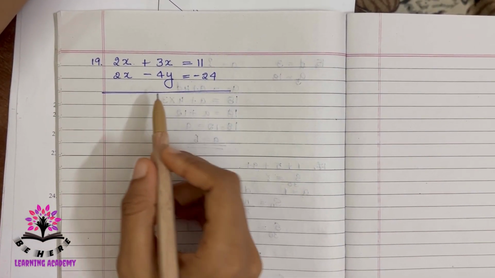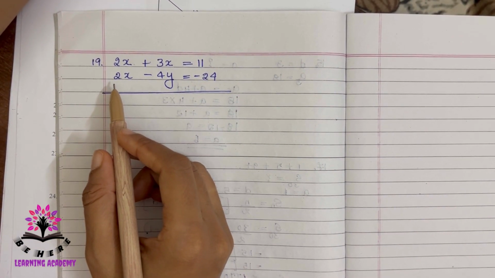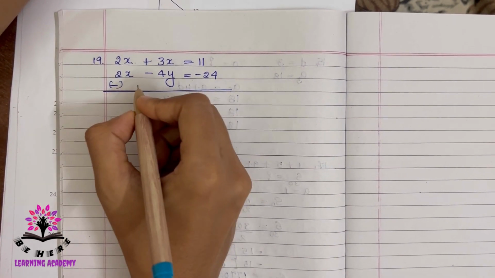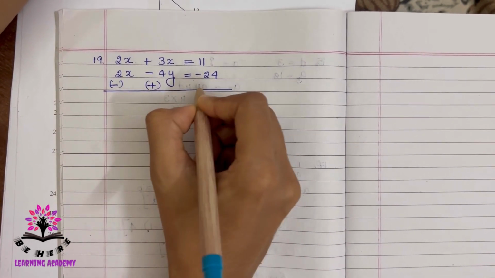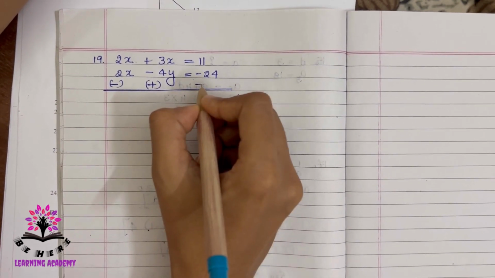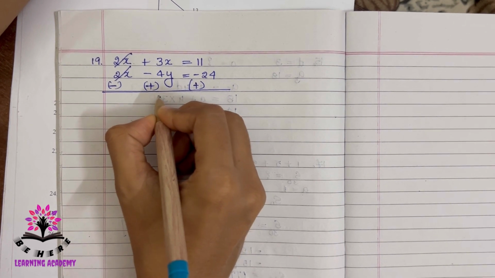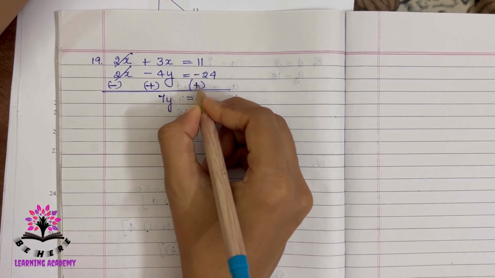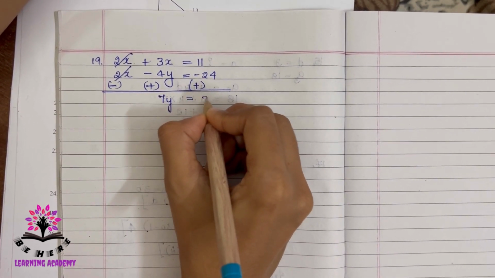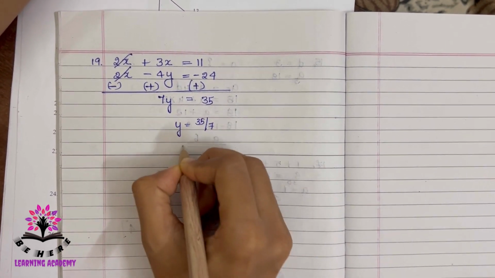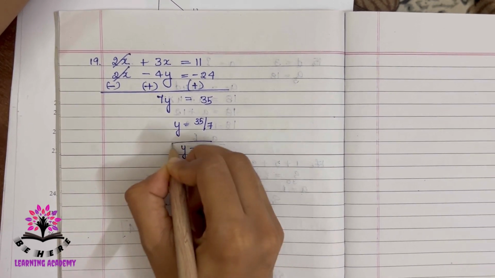19th one, solve the linear equation. We'll solve it using the elimination method, which is the easiest one. First let us change the sign here. Plus becomes minus, minus becomes plus. So this term gets cancelled. Here the remaining term will be 7y is equal to 24 plus 11 will be 35. So y is equal to 35 by 7. So y will be equal to 5.